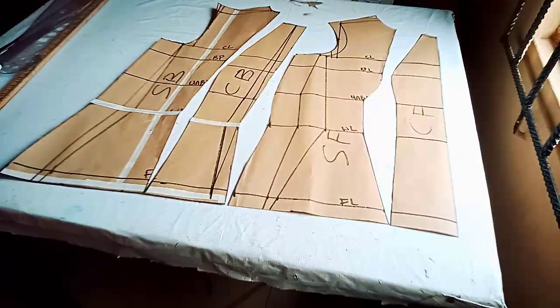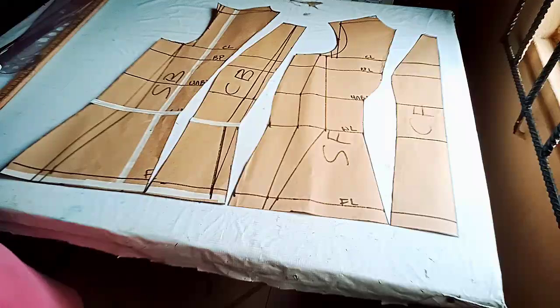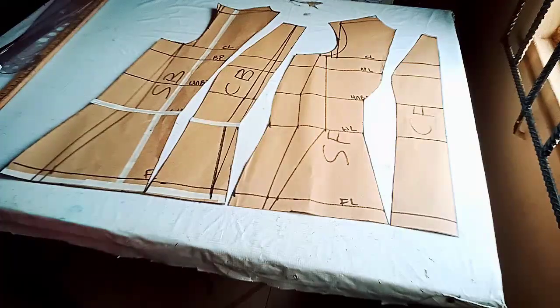So this is one of the methods of drafting the neckline princess bustier.